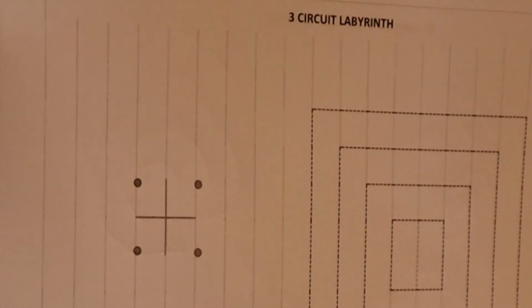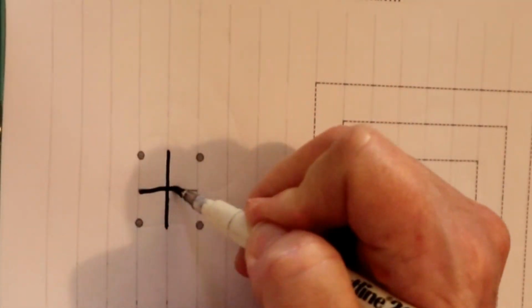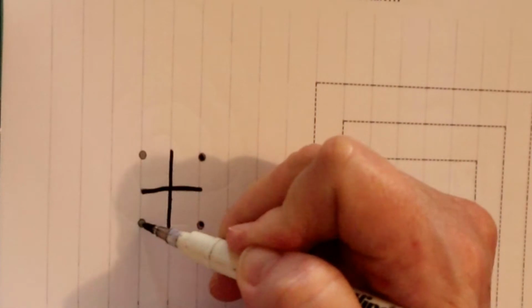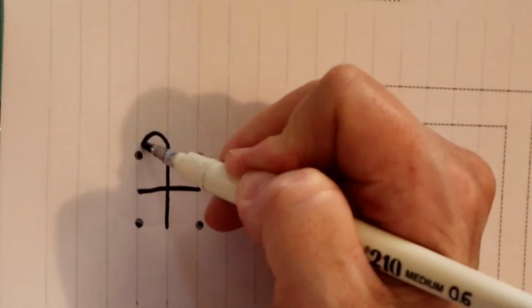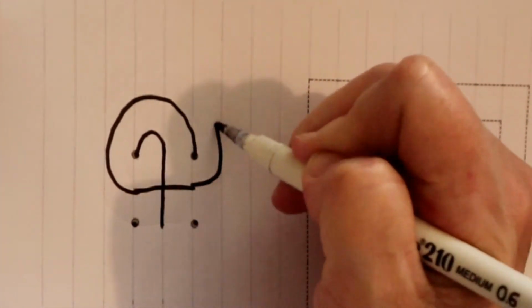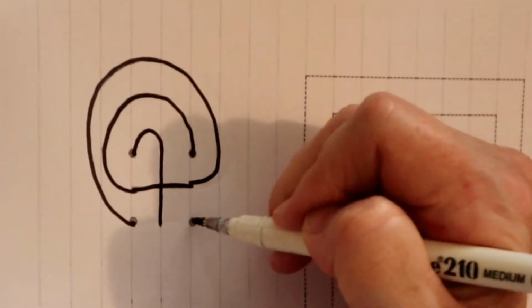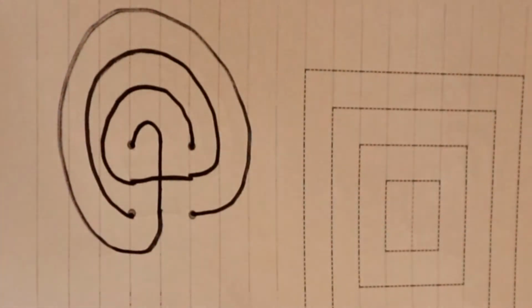Let's practice the 3 circuit now. So I'll make this a little bit darker. You start with the plus and the 4 seed dots there. Starting to the left, then the seed to the right, take it around. You should be getting the hang of this by now, and take it right around to there. So we have the entrance.